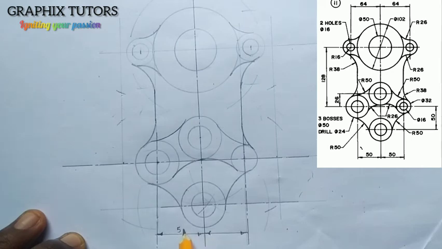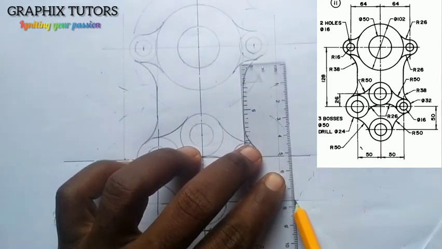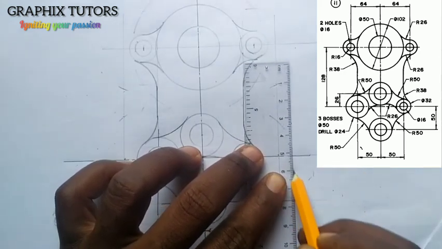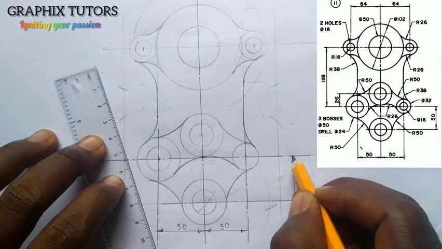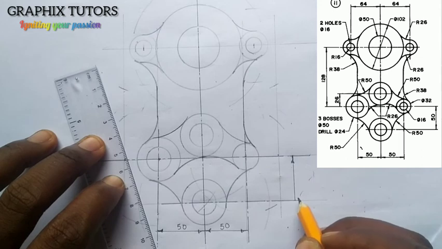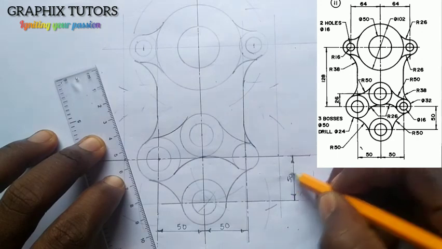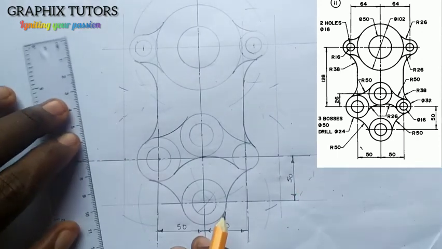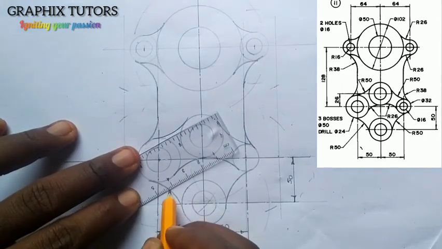Just write the normal dimension given. This is 50 and this is 50, right? So I have 50 here also at this point, and we have the 50 at this point here. So you write the normal dimensioning. That will be 50 also, right? So we have here to be 52, radius 50.